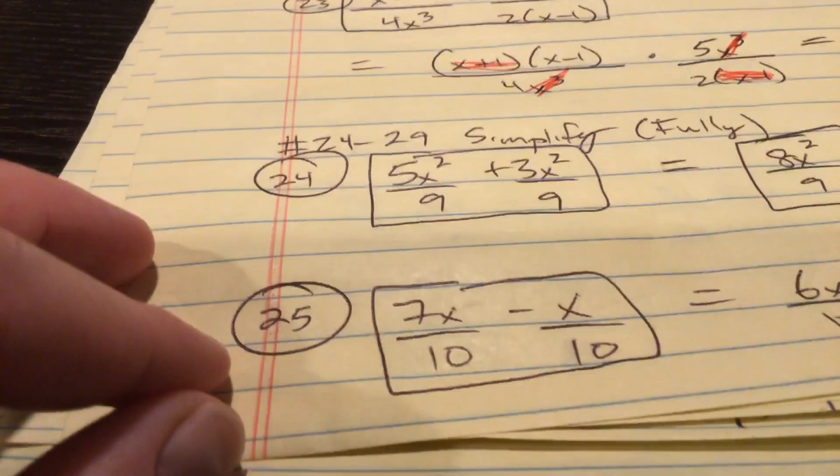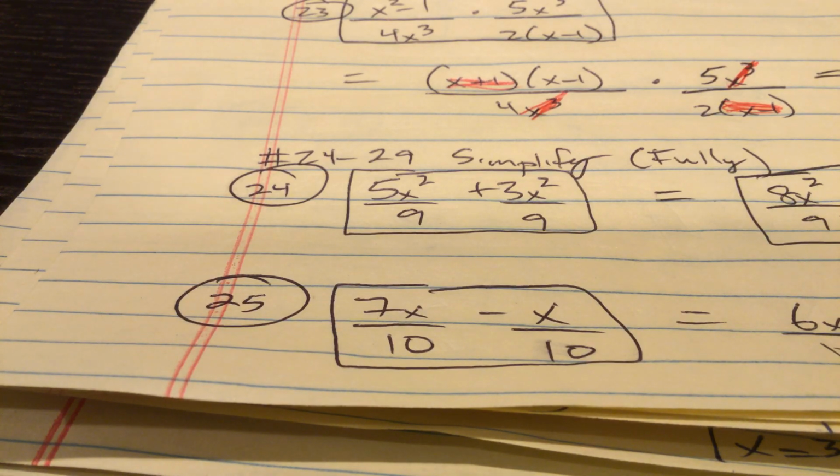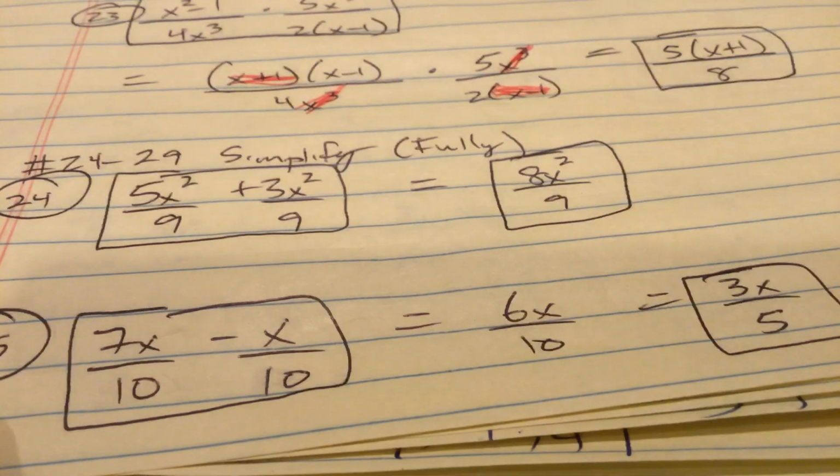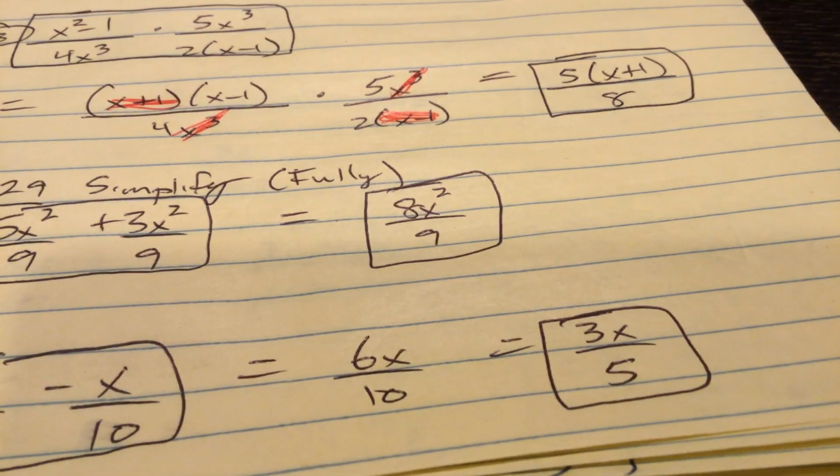And the last question for video number 2, 7x over 10 minus x over 10. You have a common denominator of 10. 7x minus x is 6x. You can divide numerator and denominator by 2. 3x over 5.